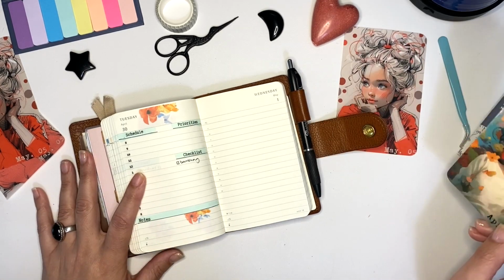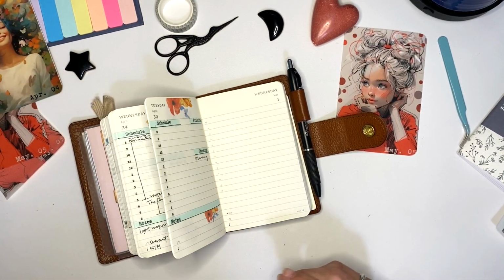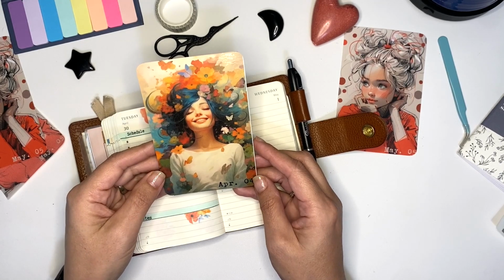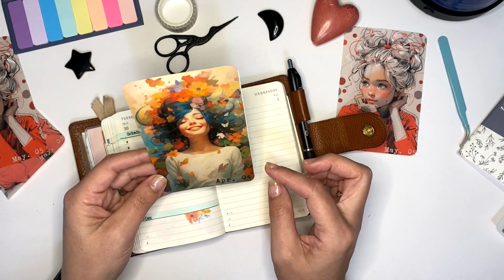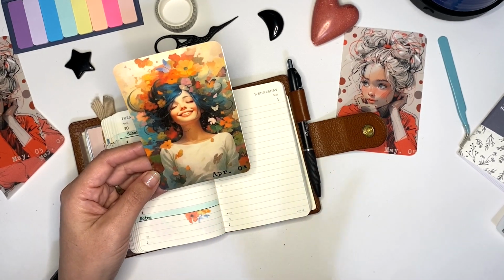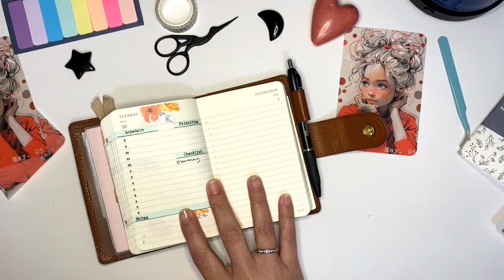So here we are. All right, we're gonna set this girl aside, our April. She was my birthday theme. She makes me so happy. I think I'm gonna frame her and put her in my room somewhere. I just love her so much. So I think I'm gonna do that, but we'll set her aside.